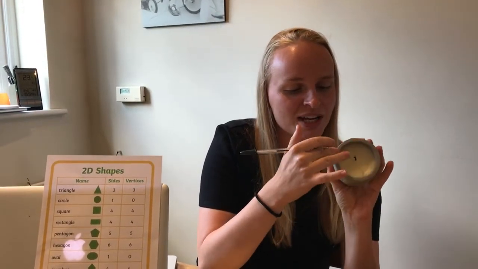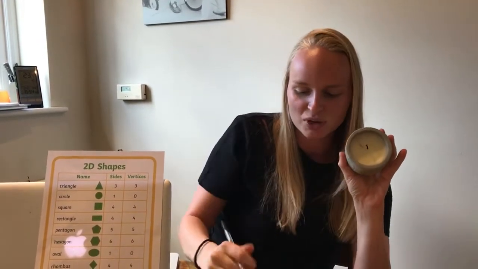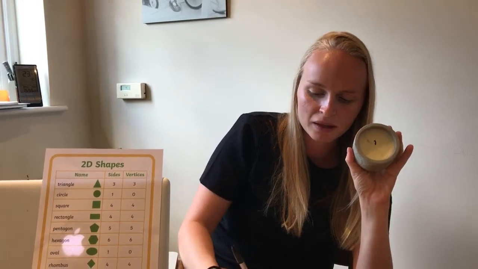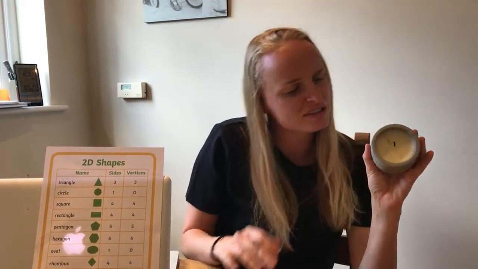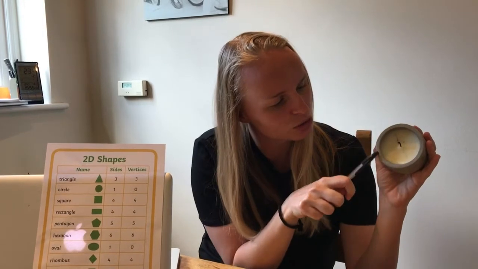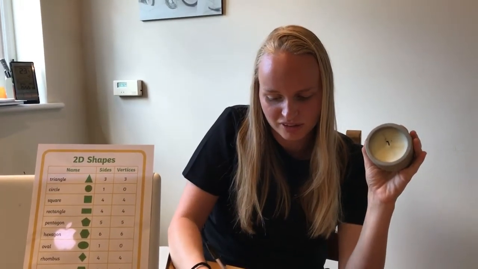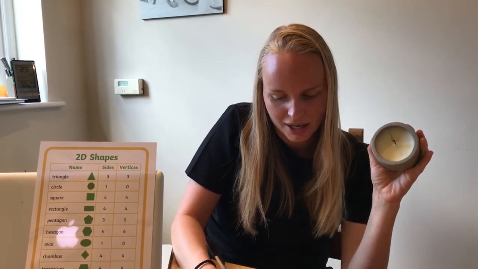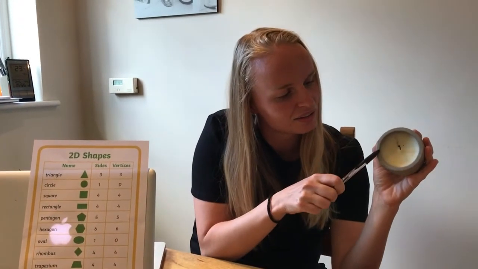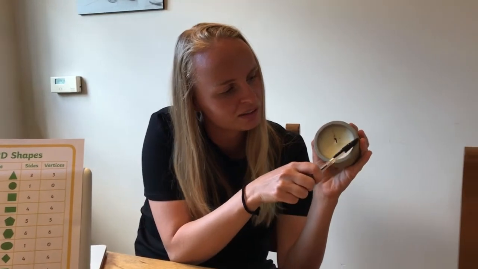This one here, we've already discussed how we can see the 2D shape within it. So we are looking at this shape here, which is a circle. How many vertices, how many corners does it have? So where 2 points meet. It actually has 0 vertices. And how many sides? So carry on going until you hit a corner. We never hit a corner, so it's just the one side.